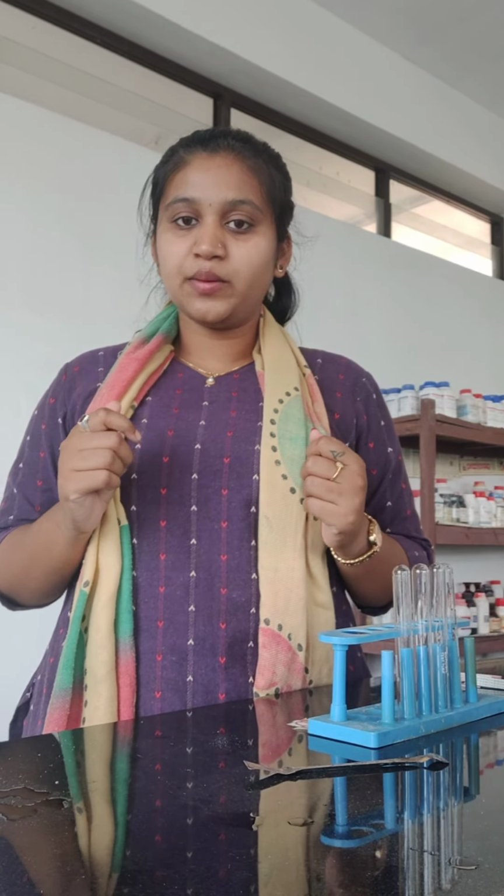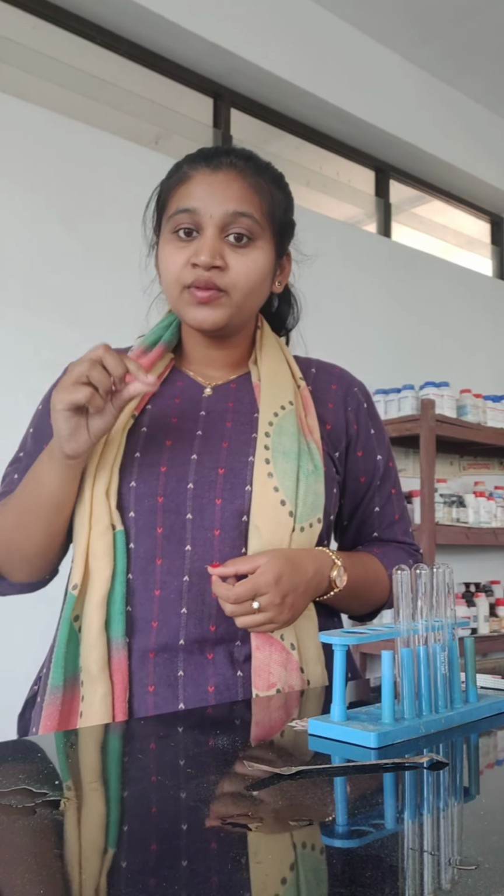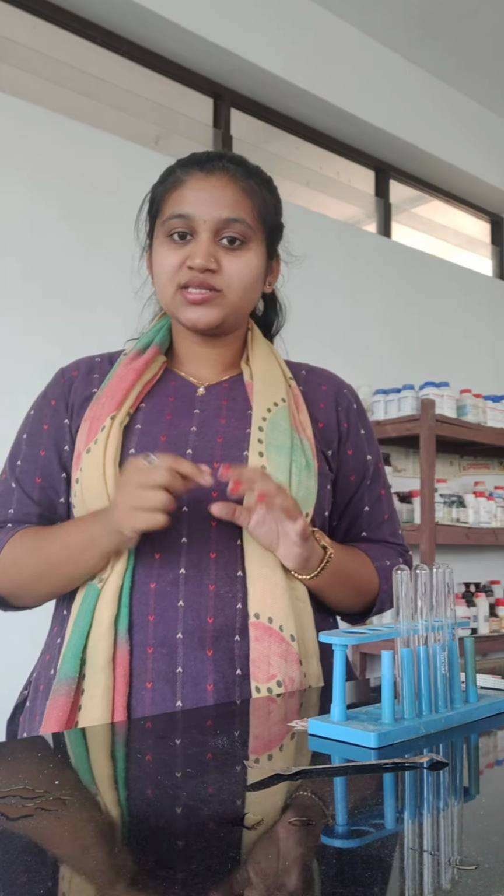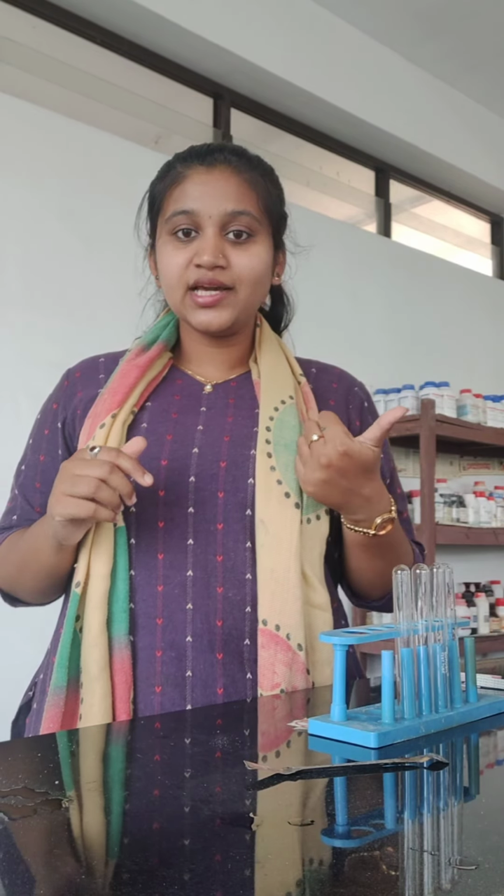So today we will see what happens to the litmus paper when we dip a red litmus or blue litmus in a solution which may be acidic or basic. We will see what happens.